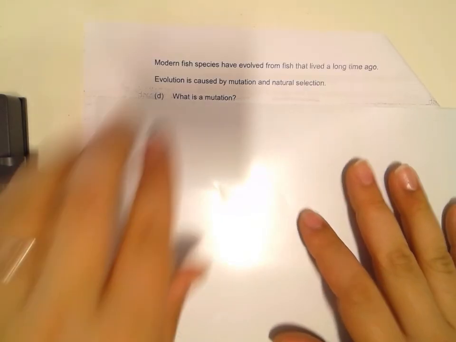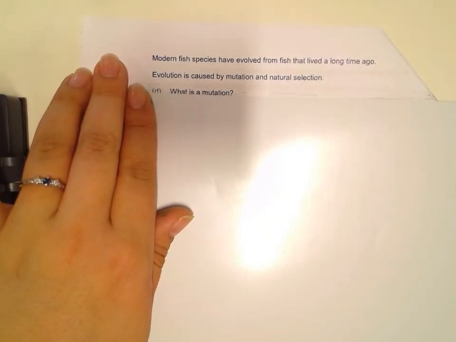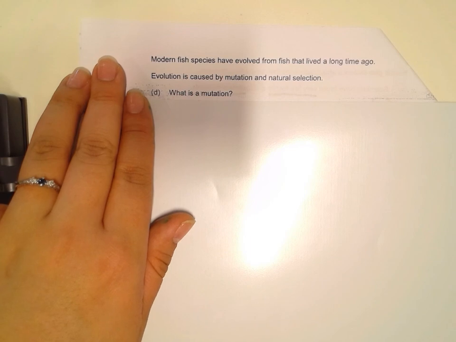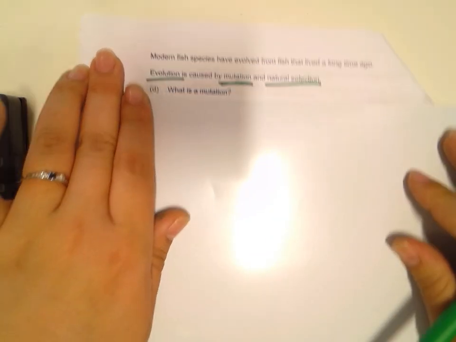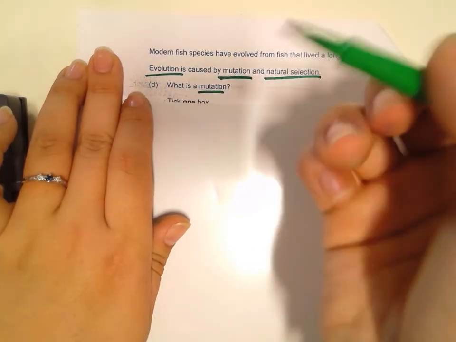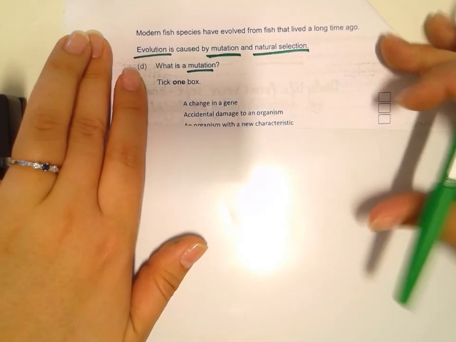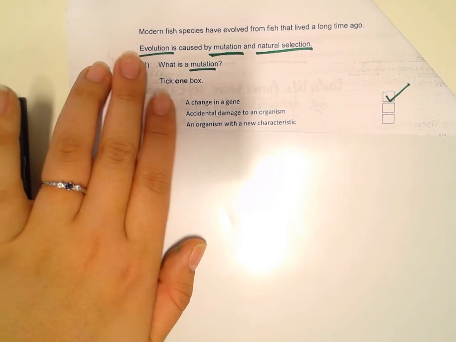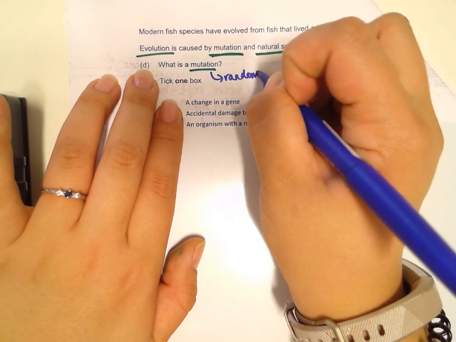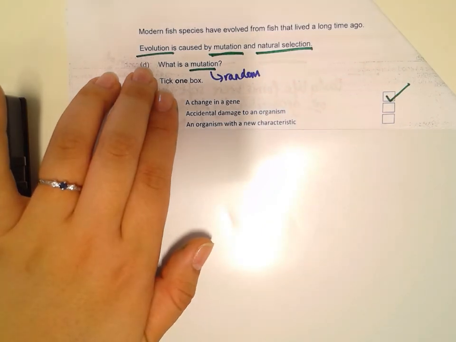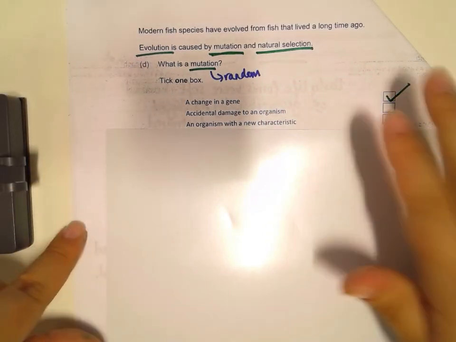Okay. Final question we have here. Modern fish species have evolved from fish that lived a long time ago. Evolution is caused by a mutation and natural selection. What is a mutation? So hopefully if you got that previous question correct, you know it's a change in a gene. Now mutations are actually usually random. They are spontaneous. But it's still a change in the gene.